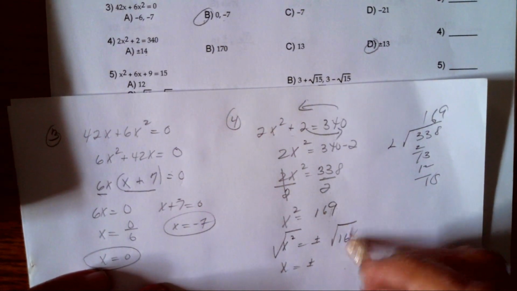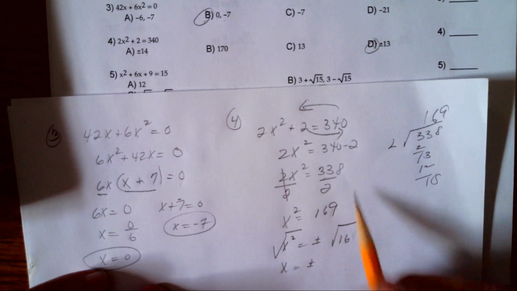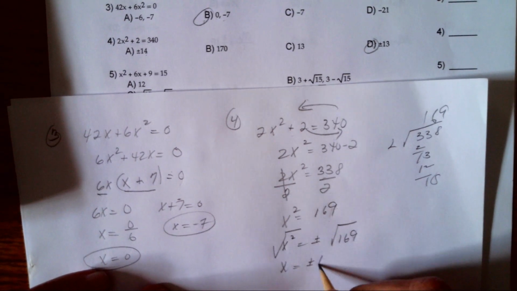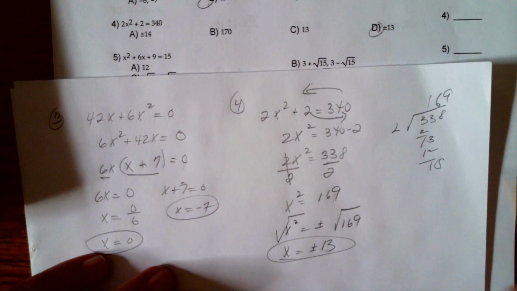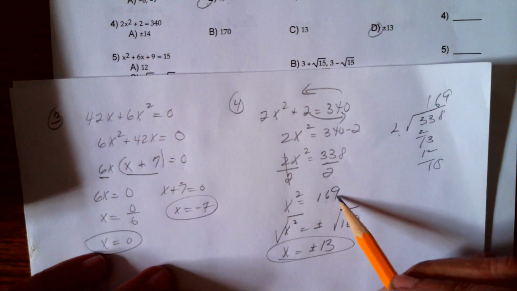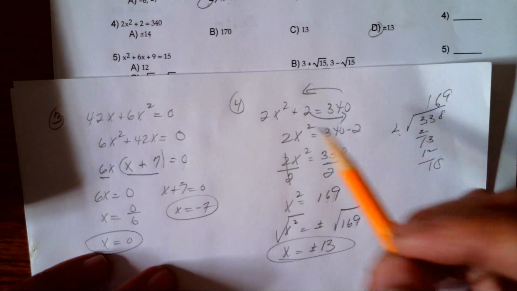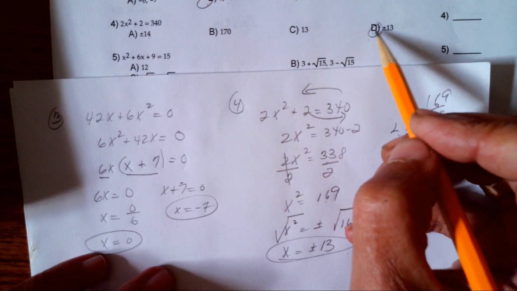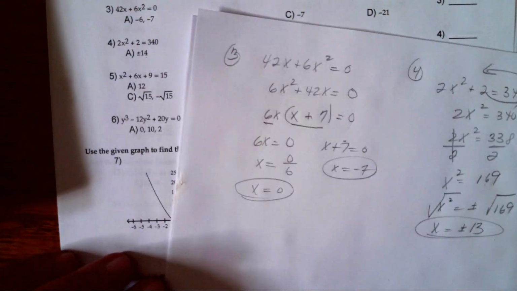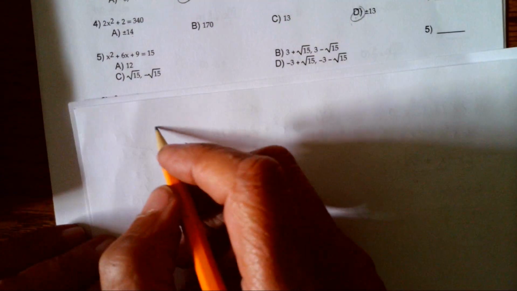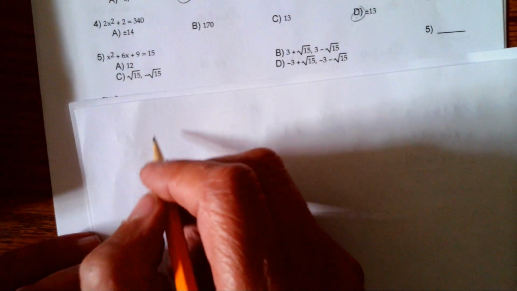Okay. And that makes more sense because the square root of 169 is 13. So there's my 2 answers, plus or minus 13. Yeah, half of 338 is 169, not 164. So number 4, yeah, it's letter D, plus or minus 13. Yeah. Sometimes doing it in your head, it's better to do pencil and paper. Half of 338, 169.